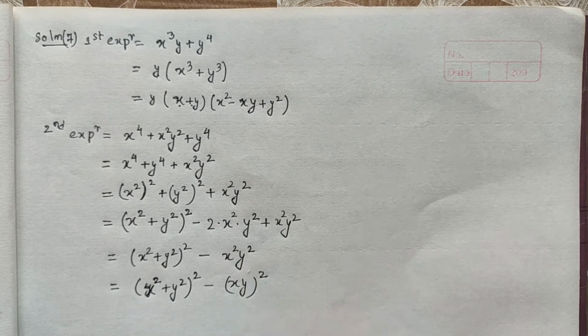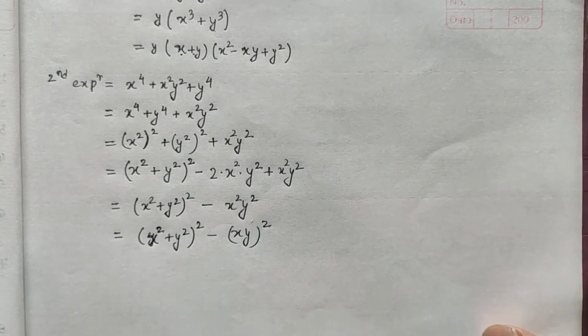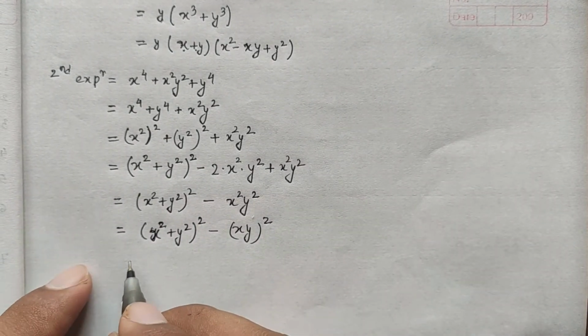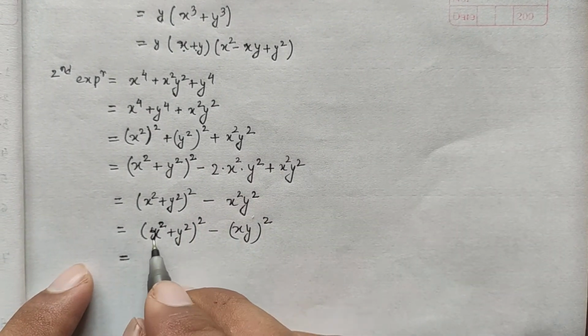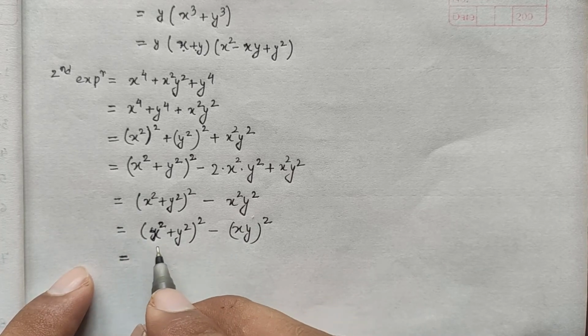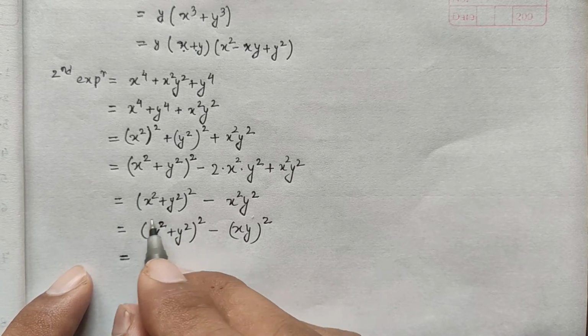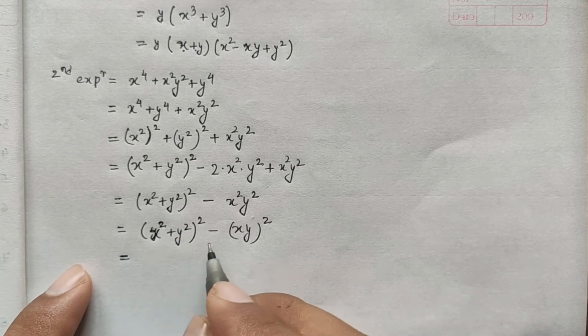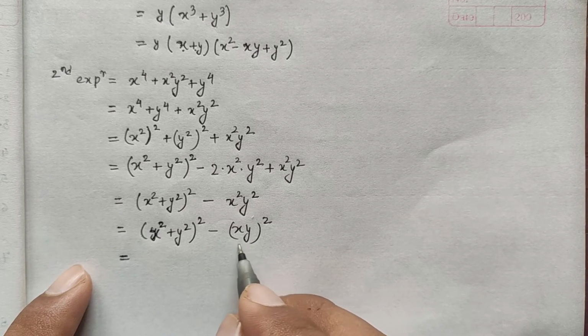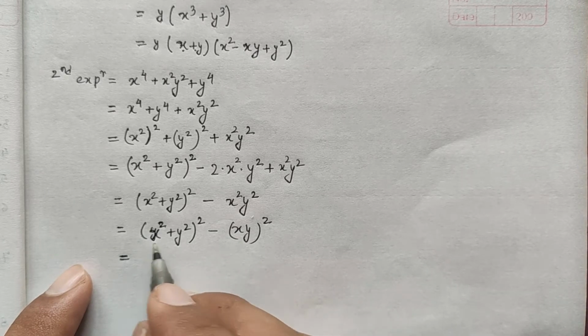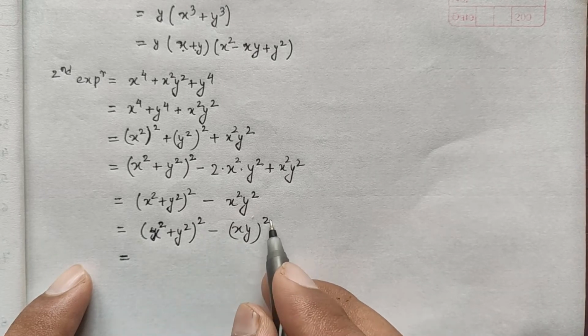So you can write it like this. Then because it is again not in factorized form, you have to use all the variables inside this bracket as a and inside this bracket as b. So it is a square minus b square.